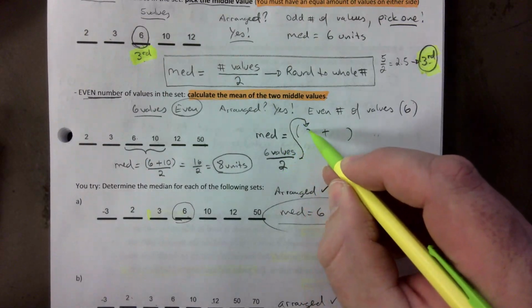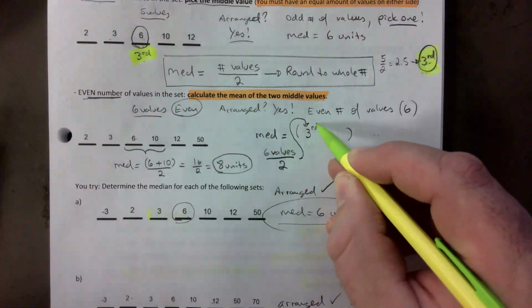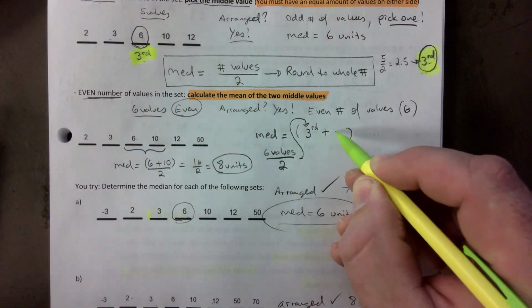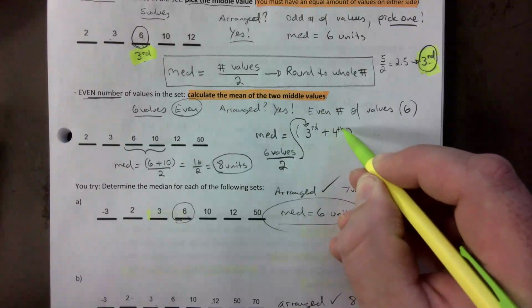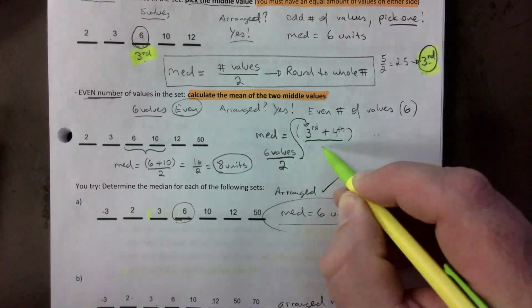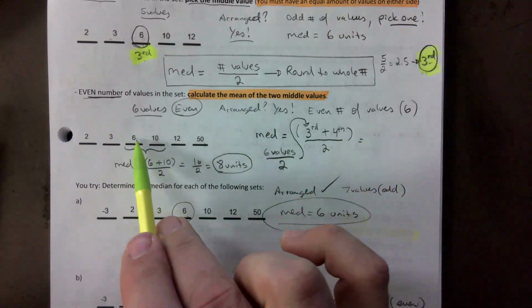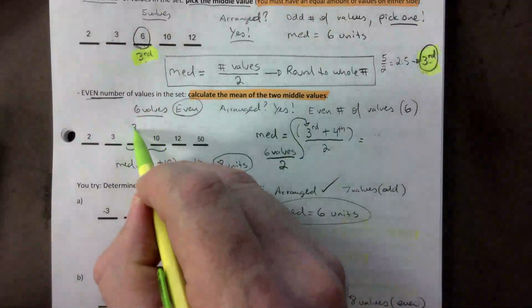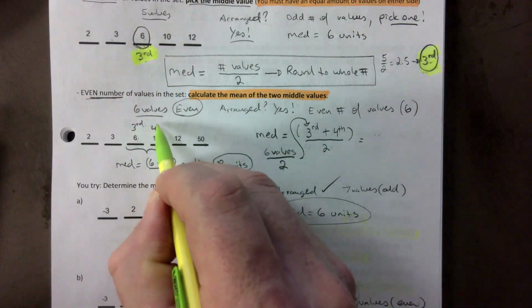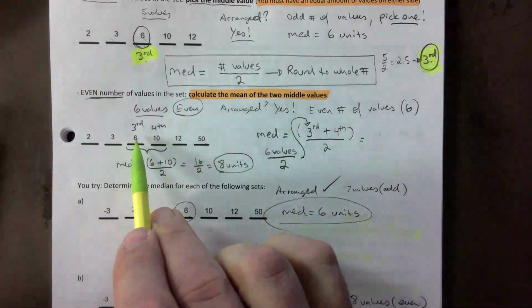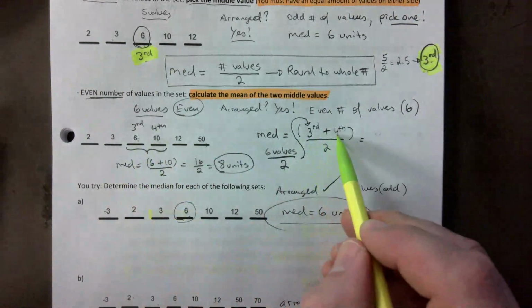That's 3, right? So you're going to have to take the third value and the one right next to it, which is the fourth, and then divide it by 2. So what's the third and the fourth? This is the third value. This is the fourth value.